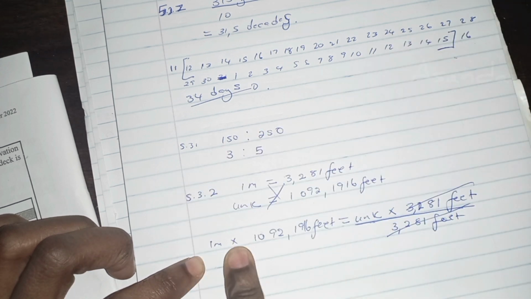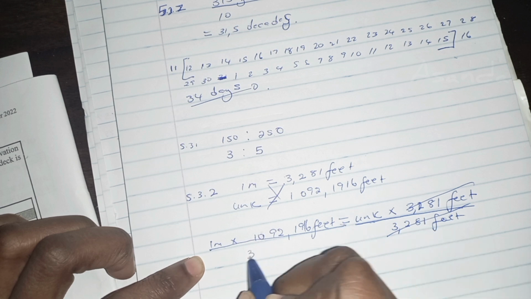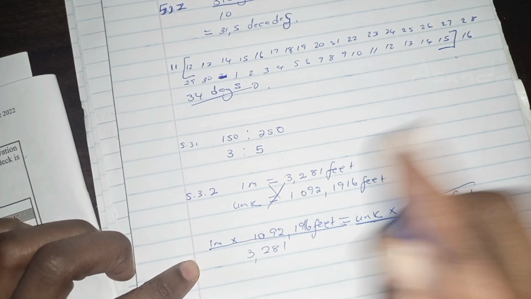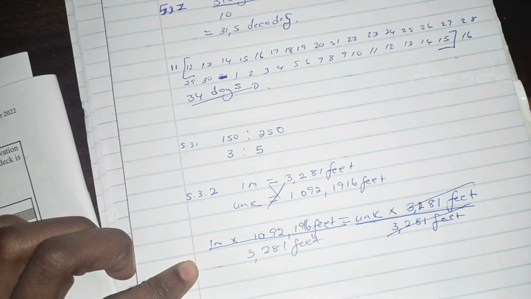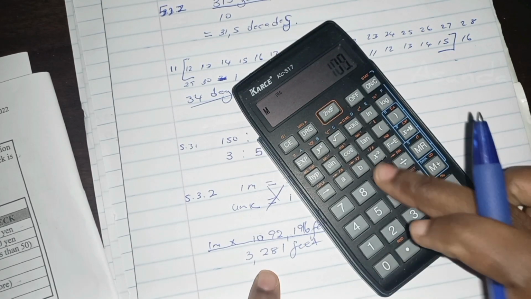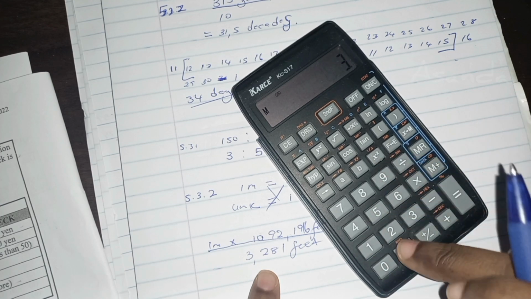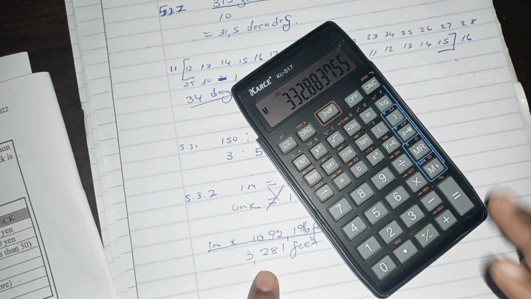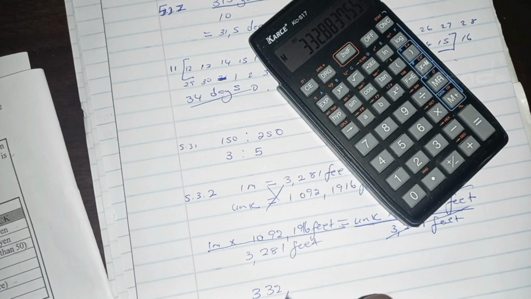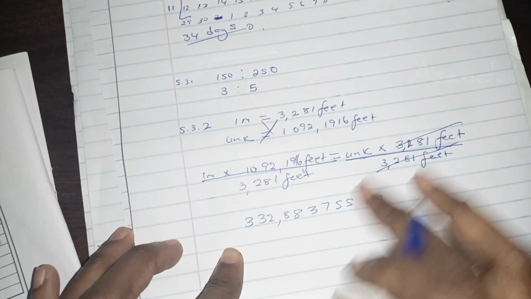When it gets here, I'm going to say, what did I do with this side? I divided. So this side I'm going to divide as well. And then I say, what divided by 3.281. And now we have it there. Feet. Don't forget the feet. Okay, so now we're going to just use a calculator and get the answer there, which is 1092.1916 divided by 3.281, and we get the answer, which is 332.883755 meters. Now I like to write the answer of the calculator first, and then I'm going to round off.